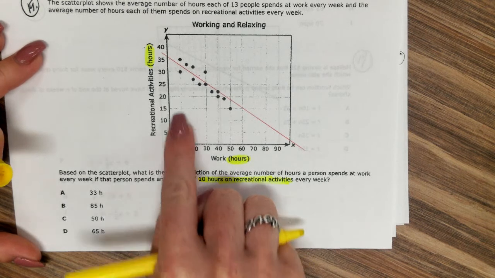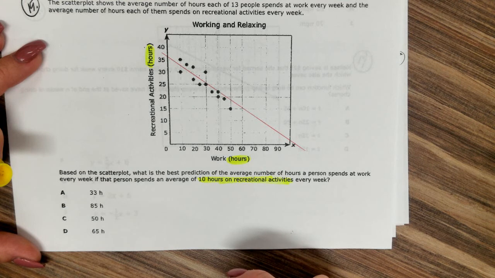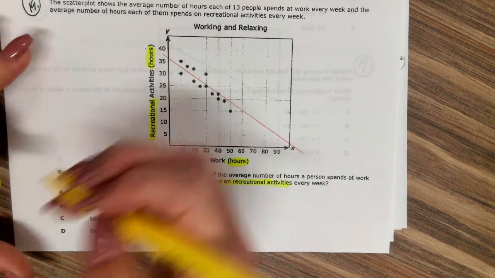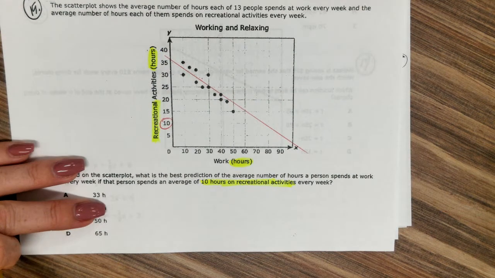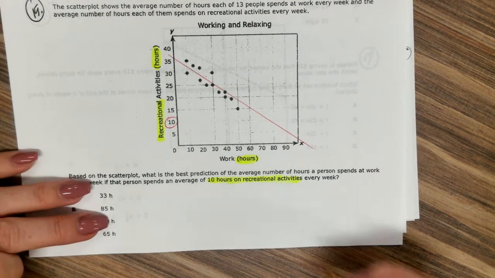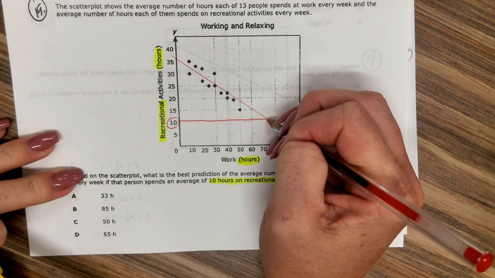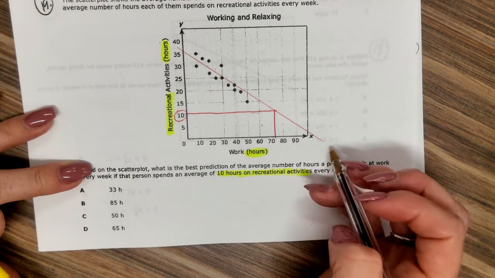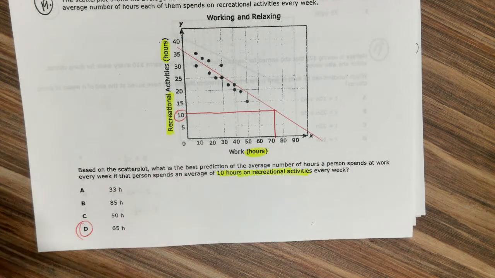So if you went to 10 and went up and picked 33, you missed the problem. Did everybody see if you picked 33, you got it wrong? It wanted you to go to recreational hours for 10. So I went here. You have to read what the axis says. I go over and down. And my trend line's probably a little off because I'm at 70. But which answer's the closest? 65.